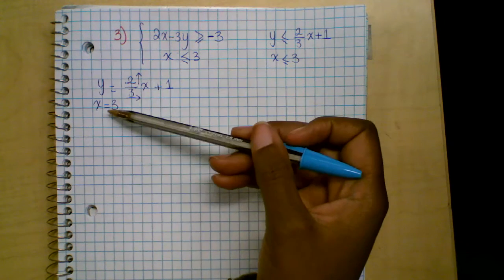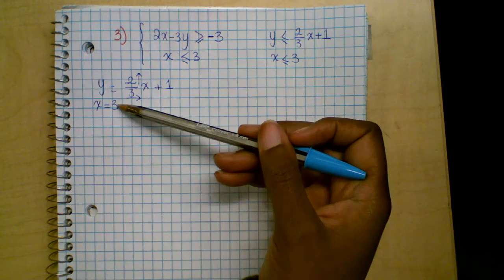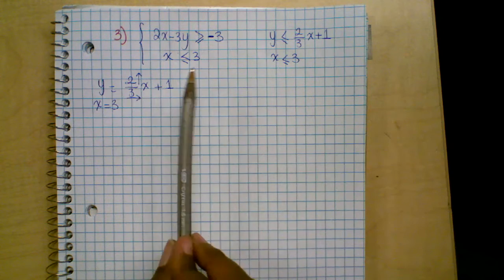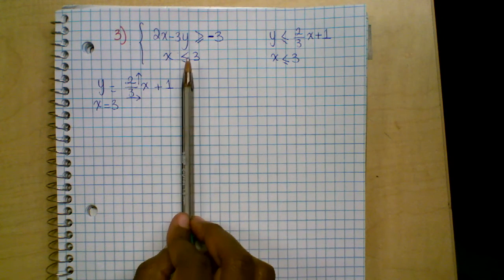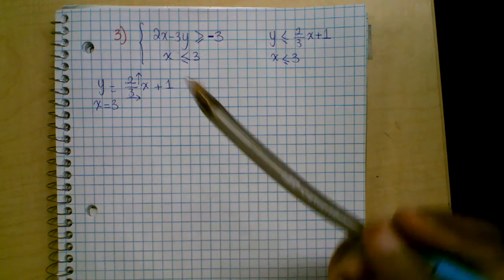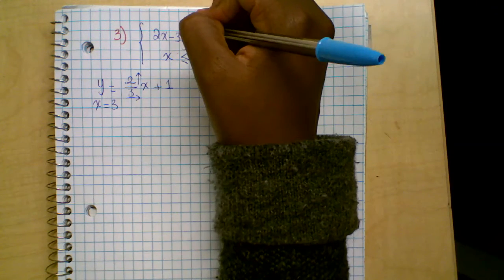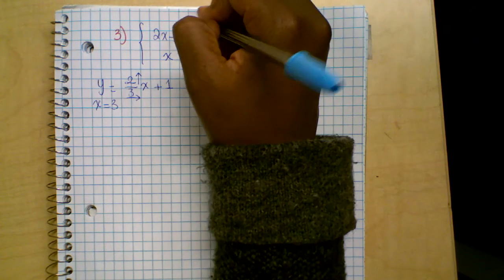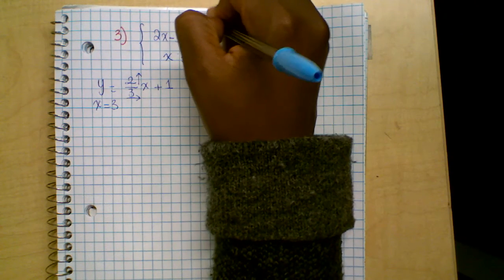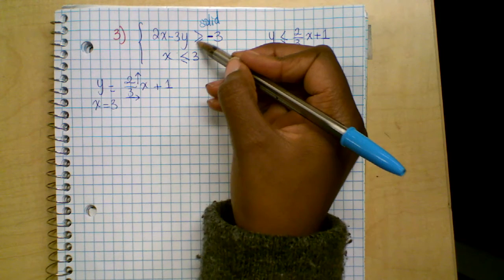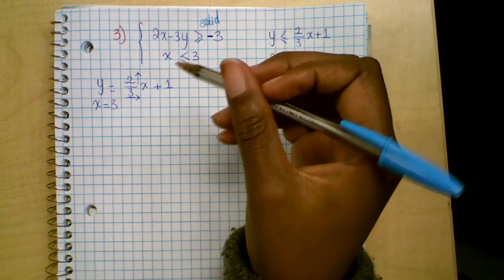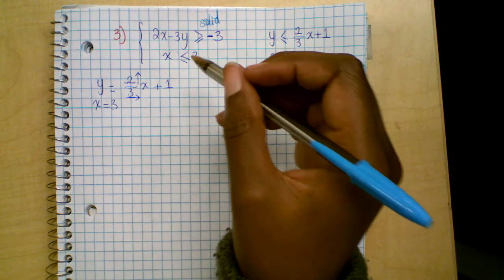For x equals 3, the slope is undefined, so it's just going to be a vertical line that cuts the x-axis at positive 3. Now, when I build my line, I need to remind you this is going to be a solid line. Why? Because you have a line under the inequality, so any other pair on the line is a solution.